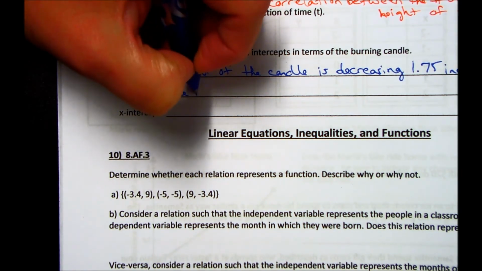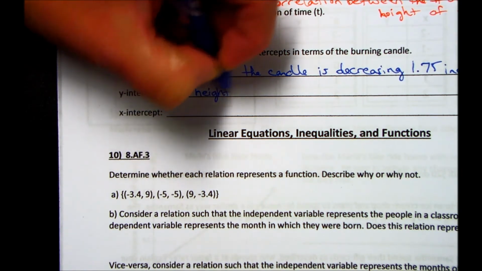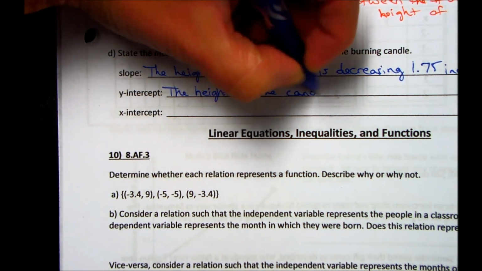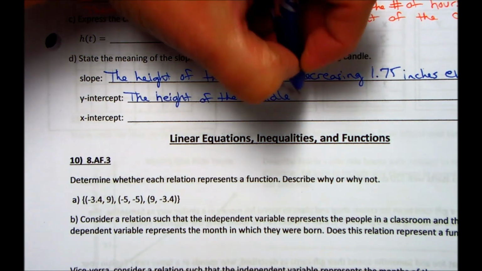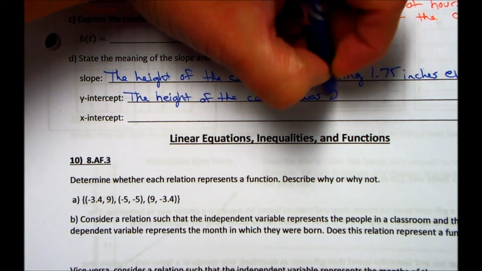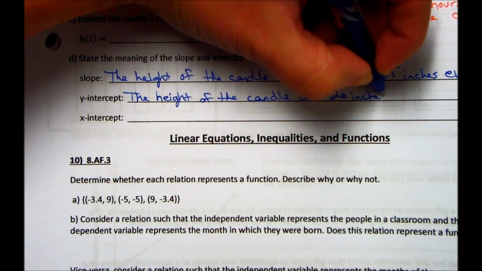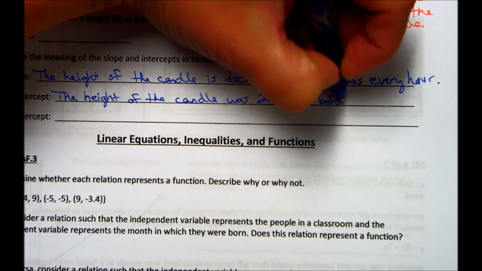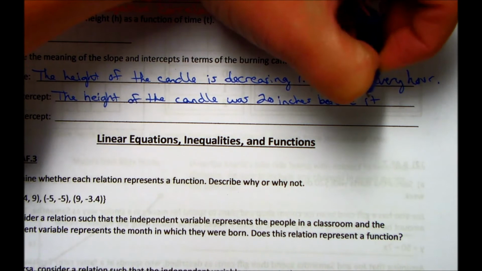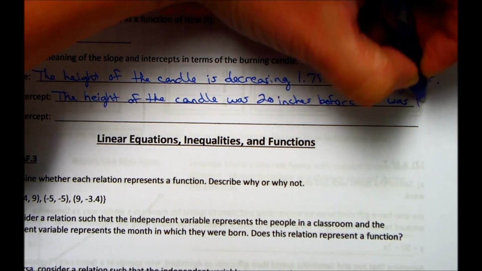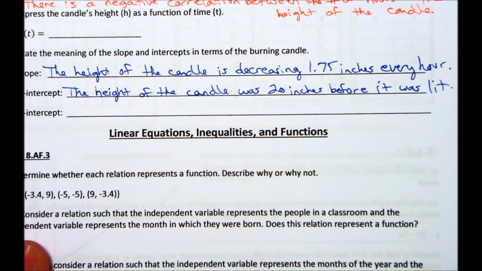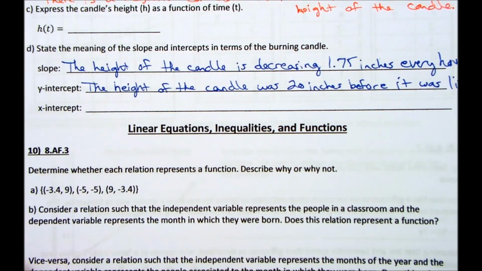So the height of the candle was 20 inches before it was lit, or the starting height of the candle was 20 inches. Again, that's just a different way of saying it.